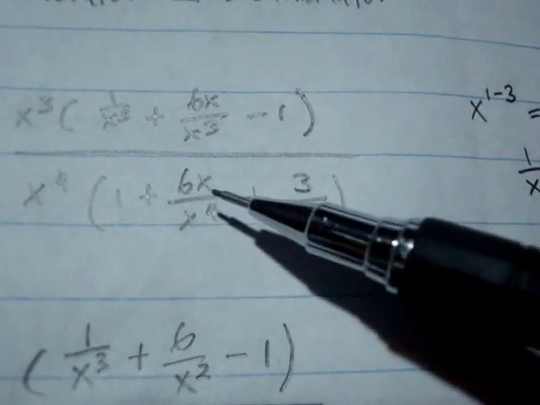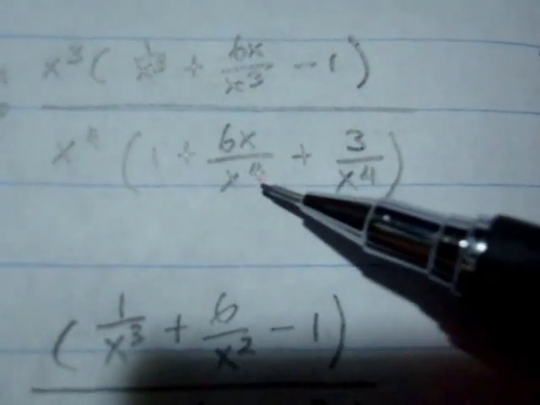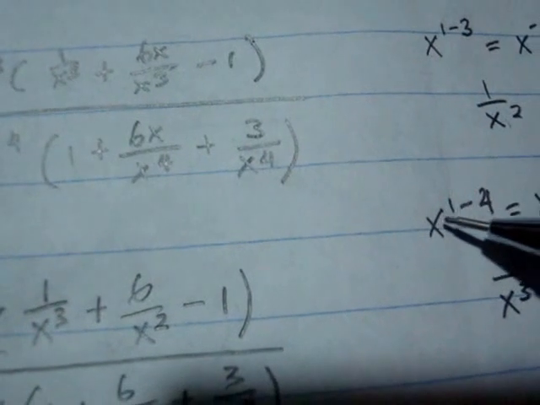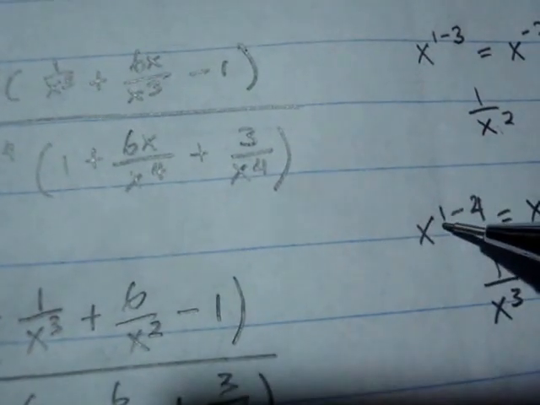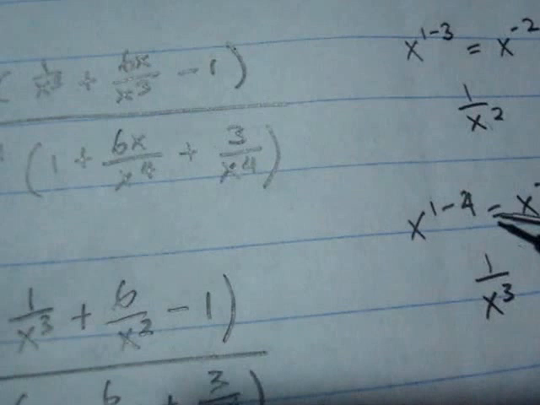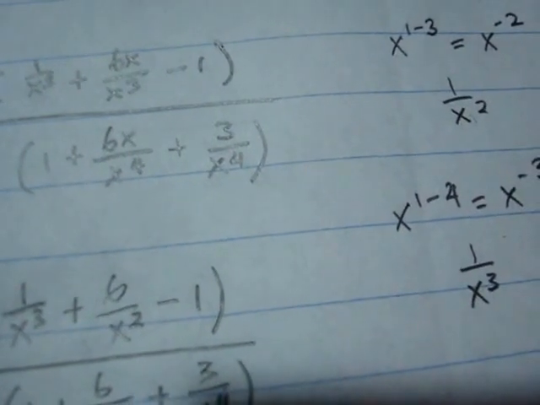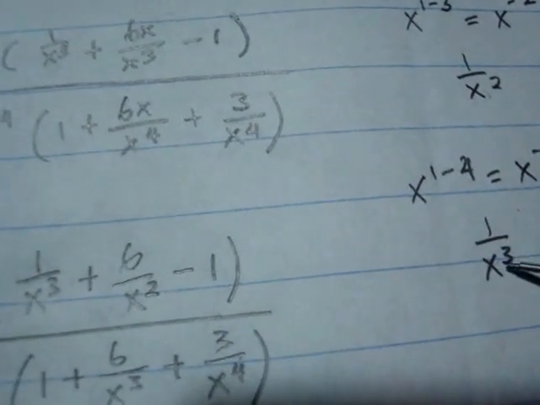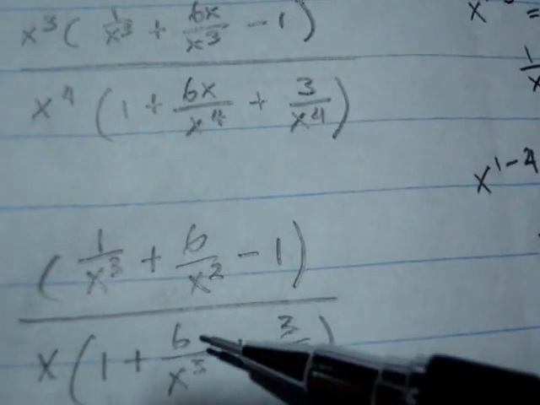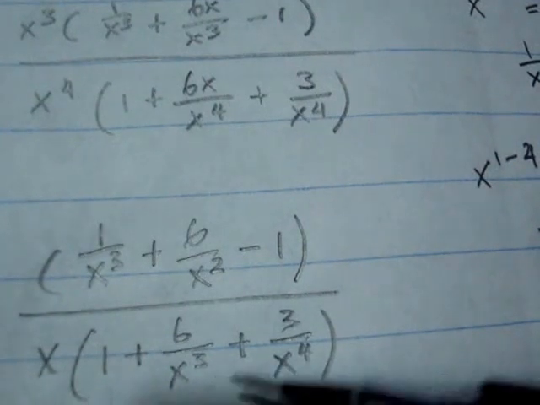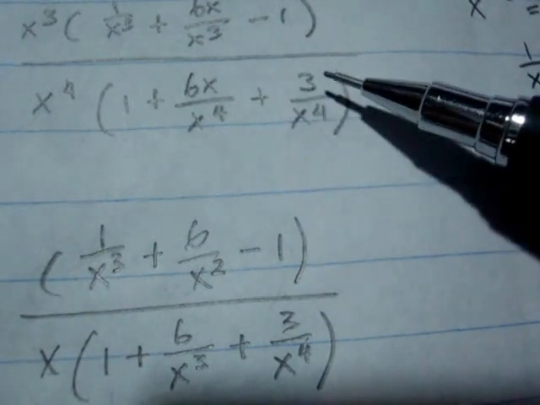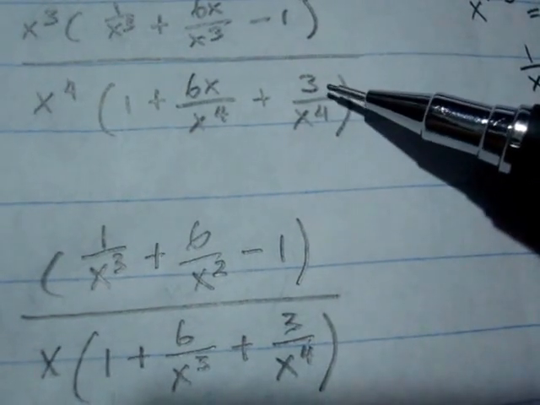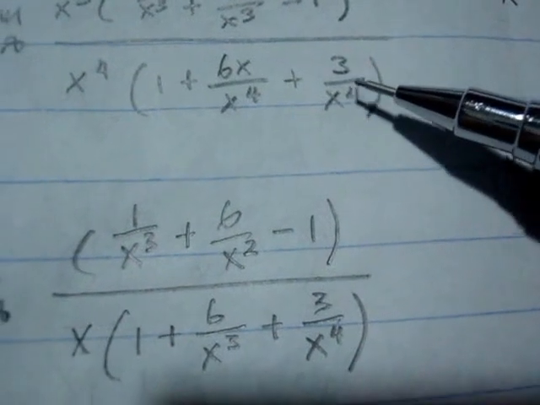As for the denominator, 6x divided by x to the fourth power, it will be x to the first power minus fourth. So it will be x to the negative third. To make the negative 3 positive, you put it on the denominator. So it will be 6 divided by x to the third. As for this one, it will stay the same because the numerator doesn't have any variable.